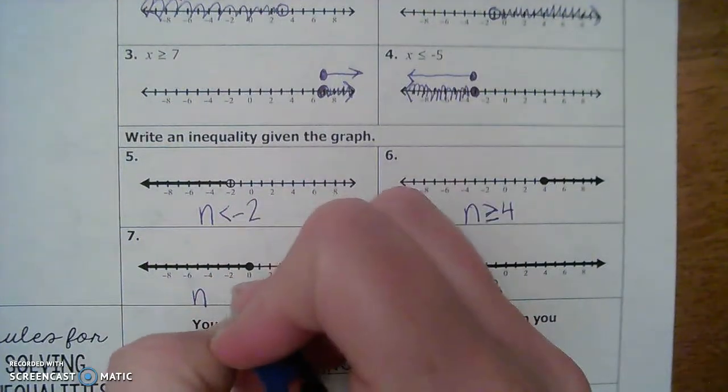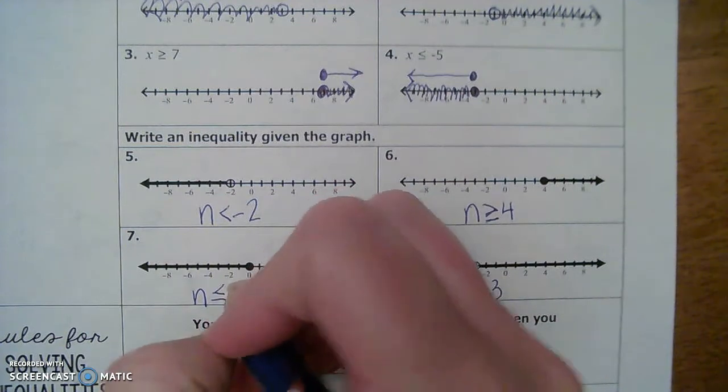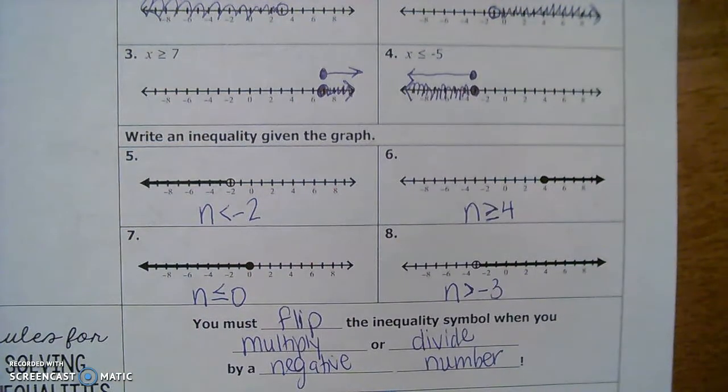Number 7, we have n and 0. Again, we're going to the left, so you know it's less than, but it's also or equal to because of the closed circle.